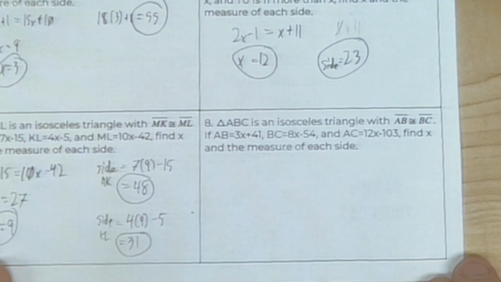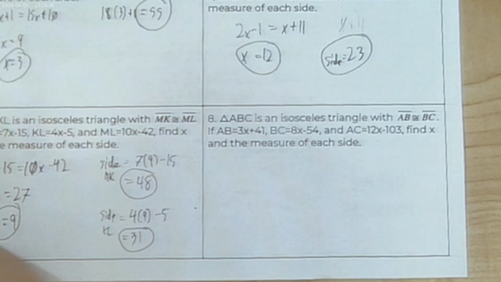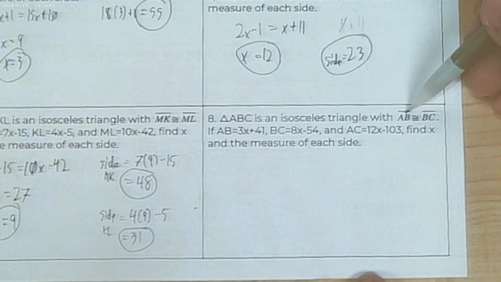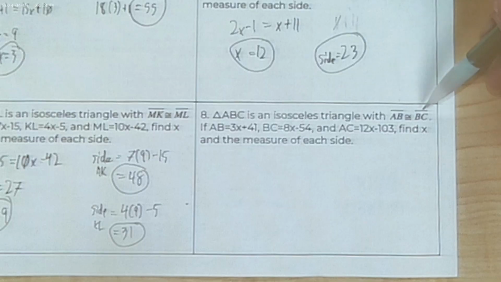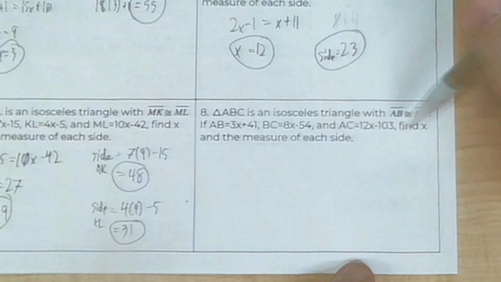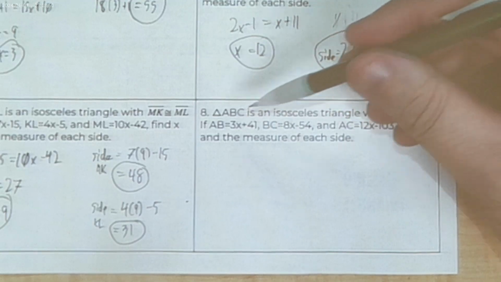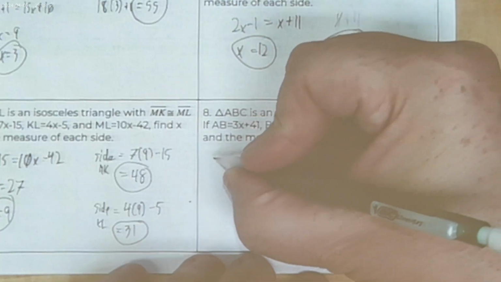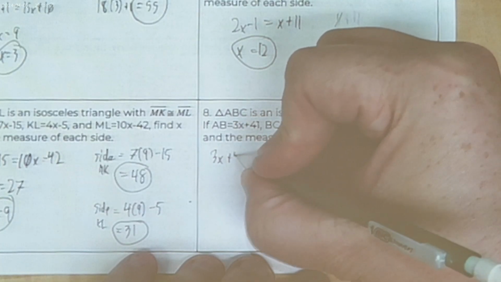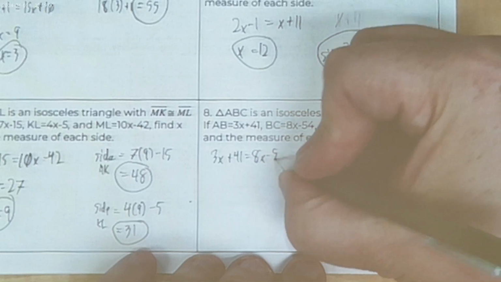And here we are again with the last problem of the worksheet, but it's also another word problem with an isosceles. So AB equals BC. So again, I've got an isosceles triangle, and I've got AB equal to BC, where I've got to find x. So what do I care about AC? I want AB and BC. So 3x plus 41 equals 8x minus 54.